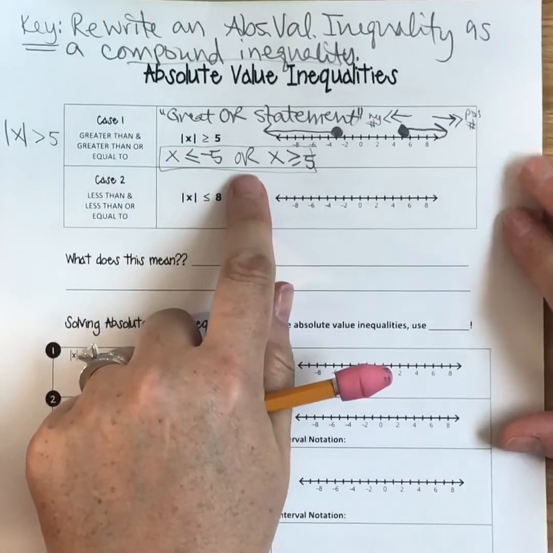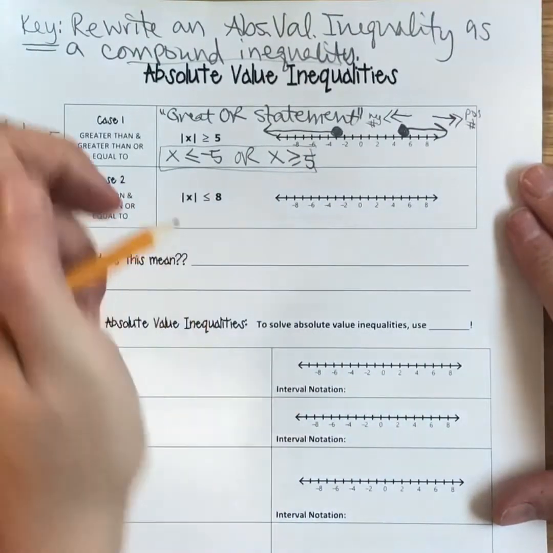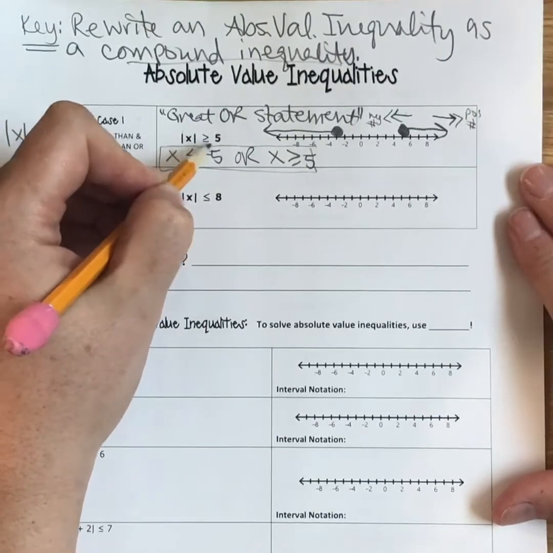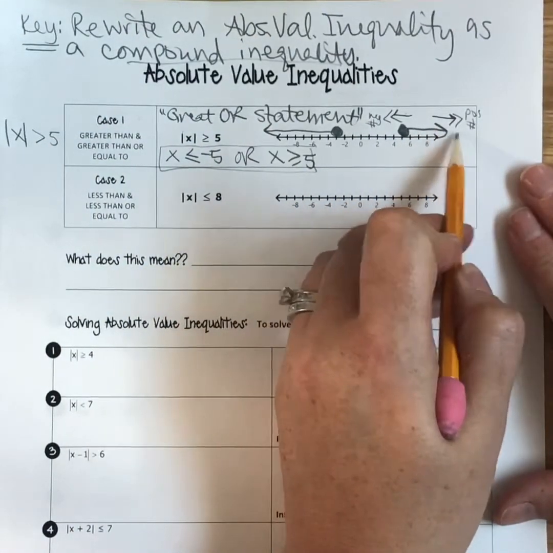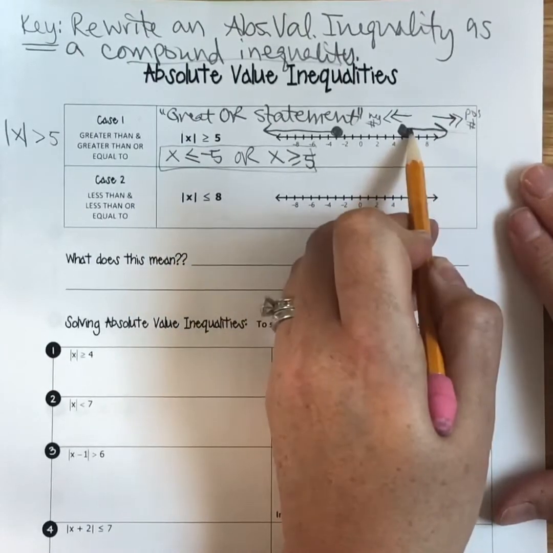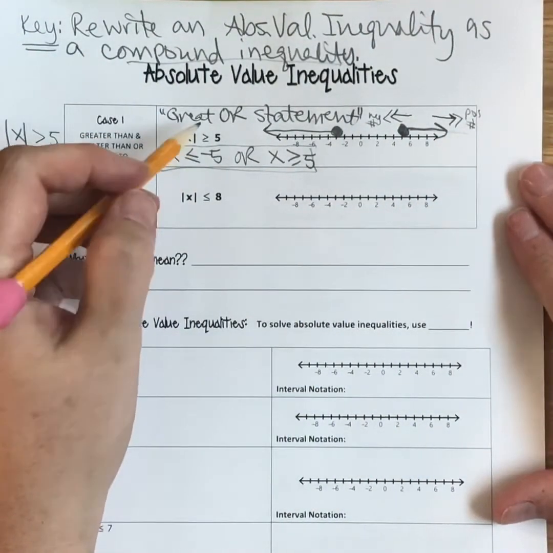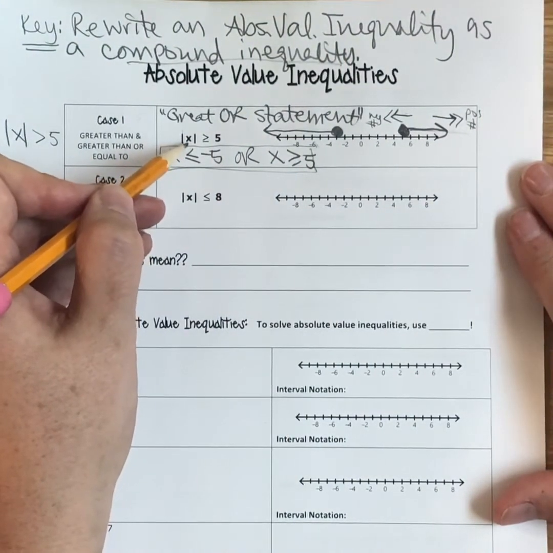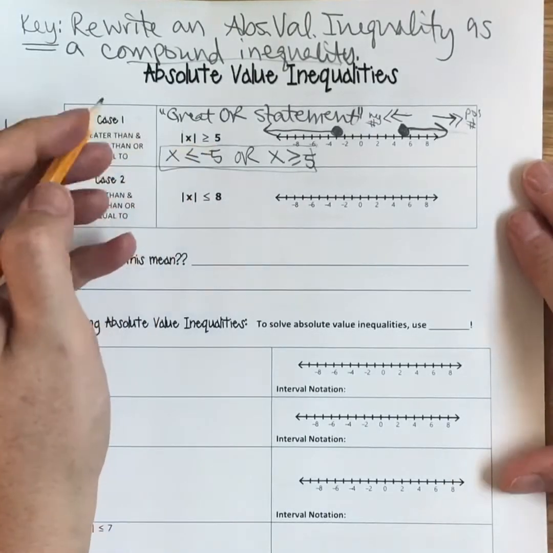And if you look, if I choose any number, let's say +10, I could put +10 inside the absolute value, and we know the absolute value of 10 is greater than 5. Well, since this arrow is going to continue going on, +10 is part of that shaded solution. So anything that's in the arrows, the shaded area, is a solution for x. It could also be -10. So if I put in -10 for x, the absolute value of -10 is 10. Well, we know 10 is greater than 5.